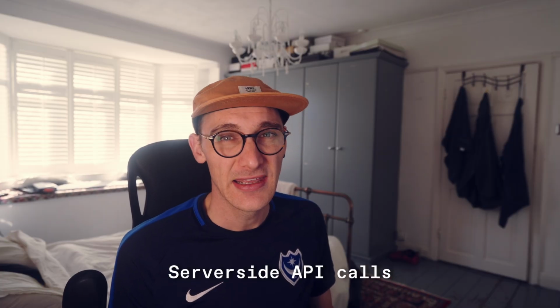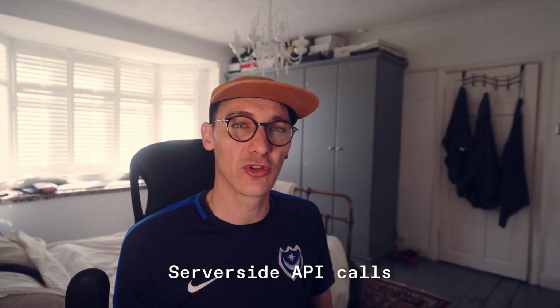A really important aspect to particularly web apps and websites is the pre-rendered API calls, which Toddle has. It boosts SEO by making API calls before the page loads.